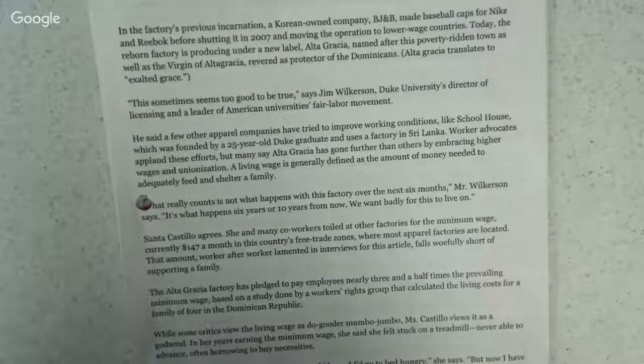"What really counts is not what happens with this factory over the next 6 months," Mr. Wilkerson says. "It's what happens 6 years or 10 years from now. We want badly for this to live on."